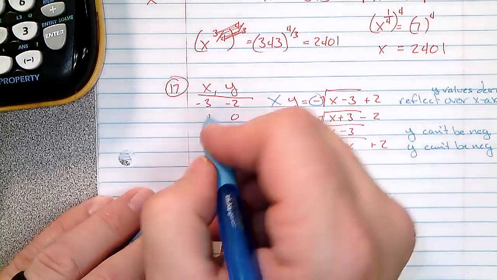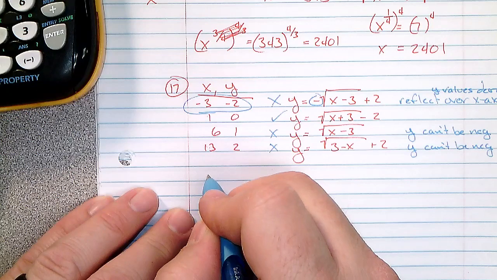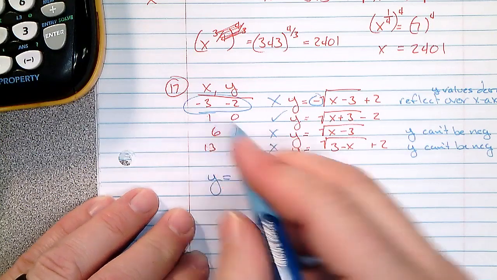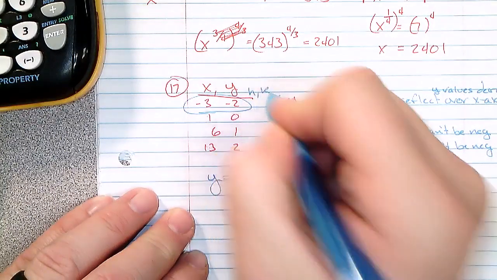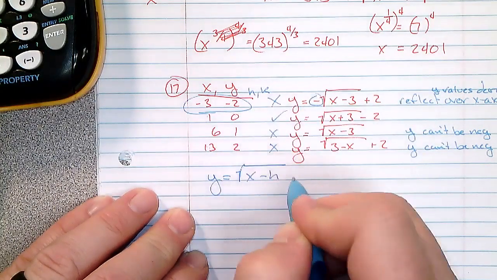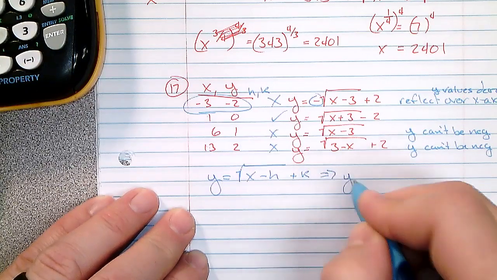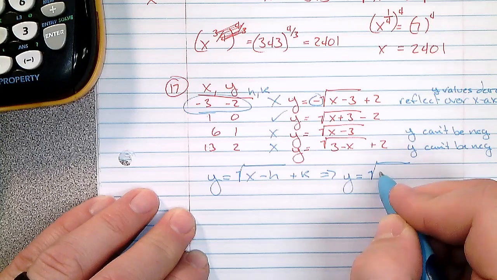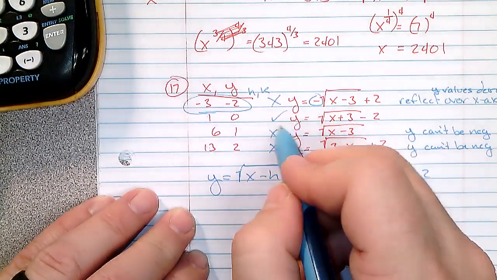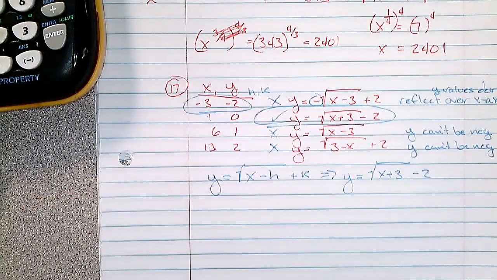Alternatively, we look at this, and we have y is equal to the square root of x minus h plus k. Y is equal to the square root of x plus 3 minus 2, which is that one. Either way works.